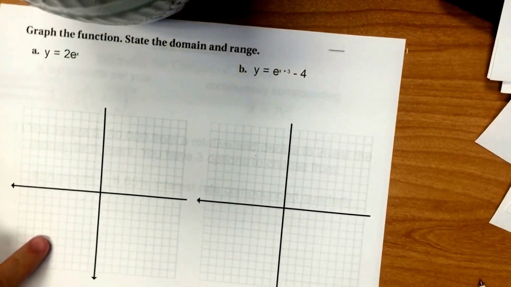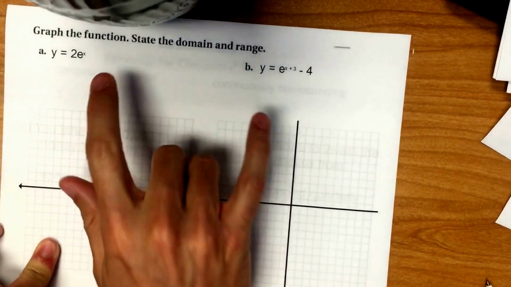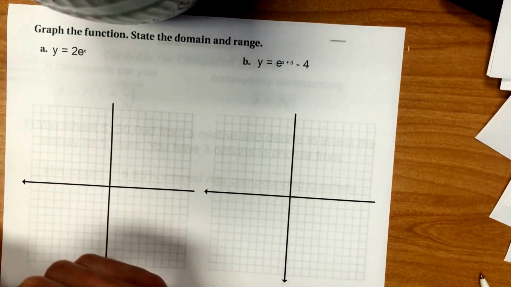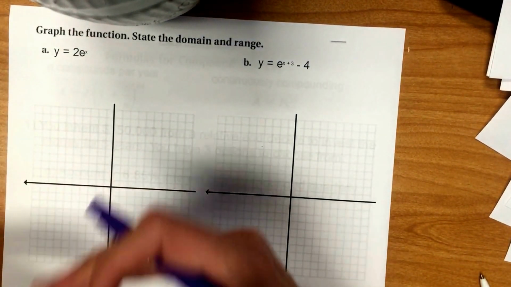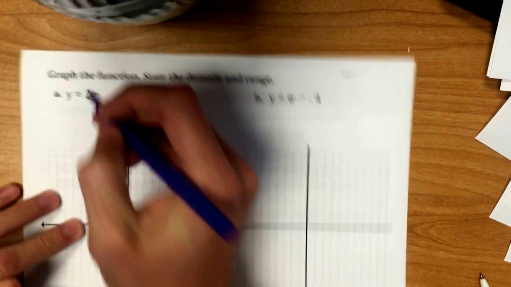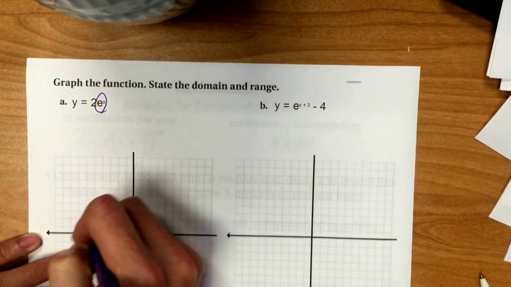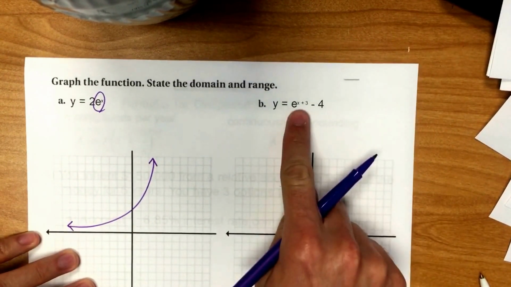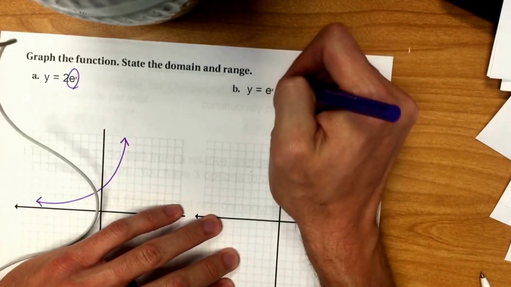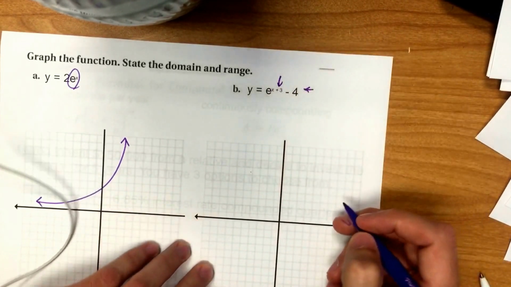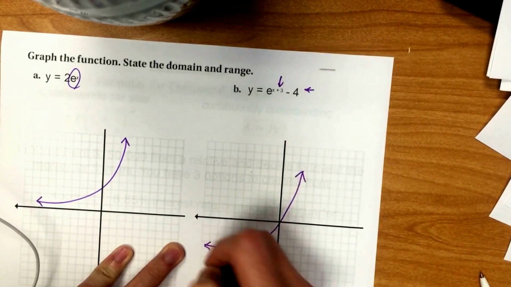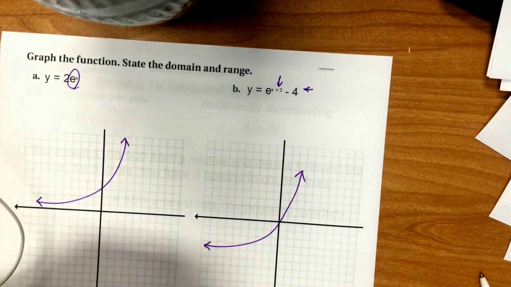I have some sheets in here where we could graph e. We're going to skip this. I'm not actually going to make you graph it. What you need to understand about this, though, is that it acts the exact same way. Since this is an e to a positive power, it's going to look generally something like that. Since this one is e to a power, but we're going to the left and down, it's going to look something like this. So same growth pattern.